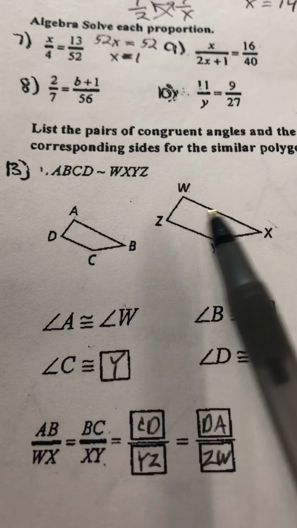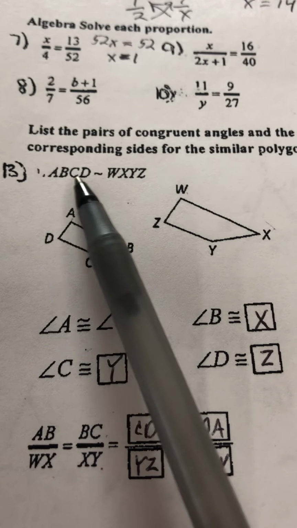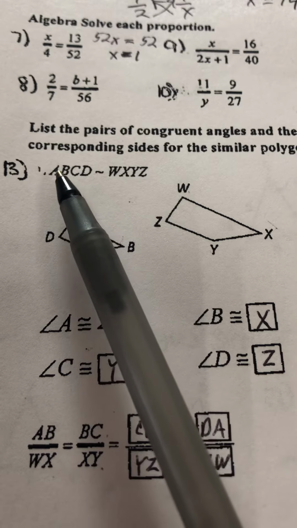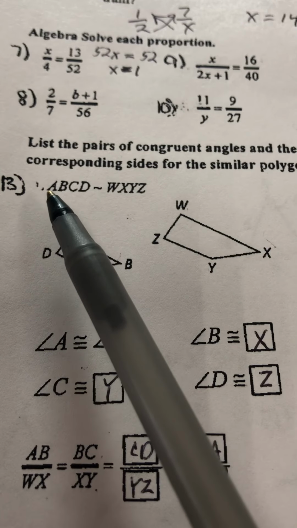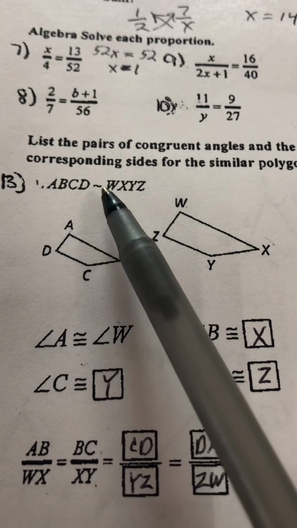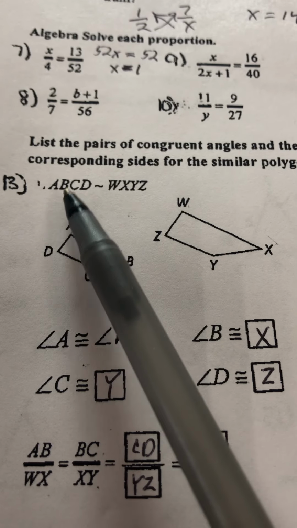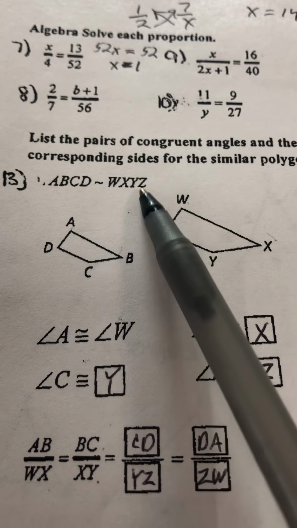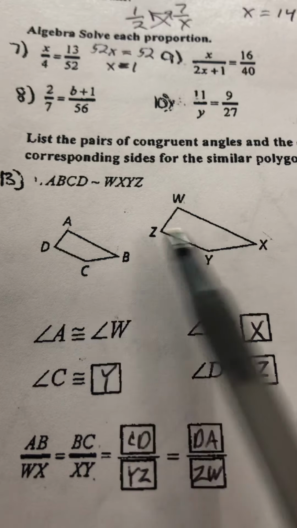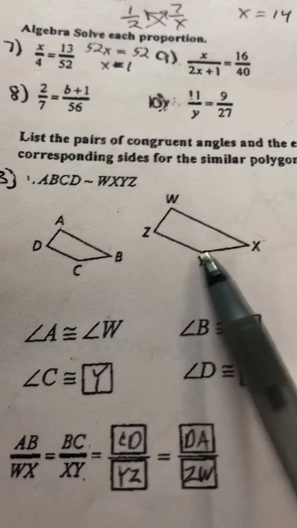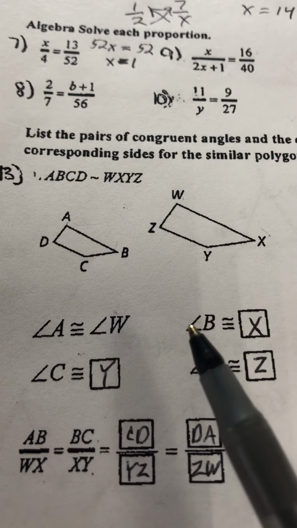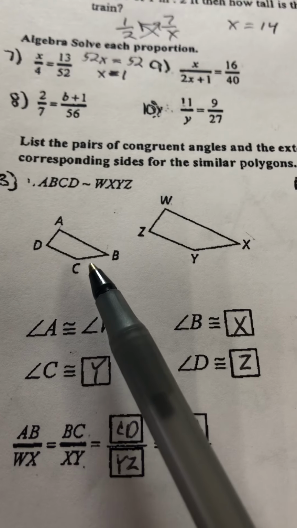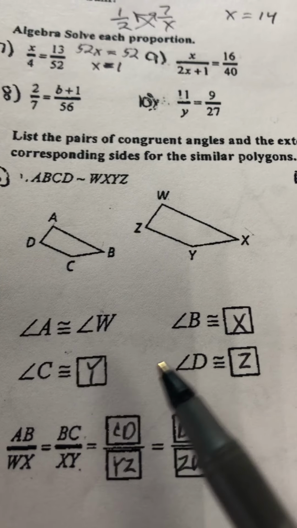So we have these two in the correct order as they're listed up here. By correct order, what I mean is, angle A goes with angle W, angle B goes with angle X, and C goes with Y, and D goes with Z. That's how they match up. And you can see that they're in the correct order side by side. Okay, so it's easy to see which angle goes with which angle.